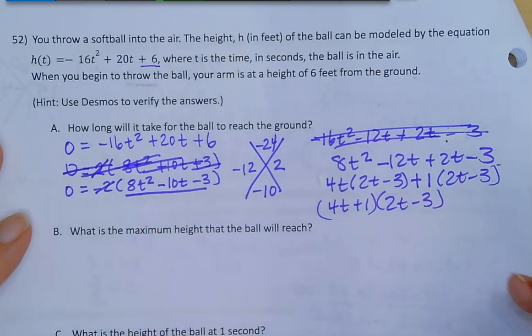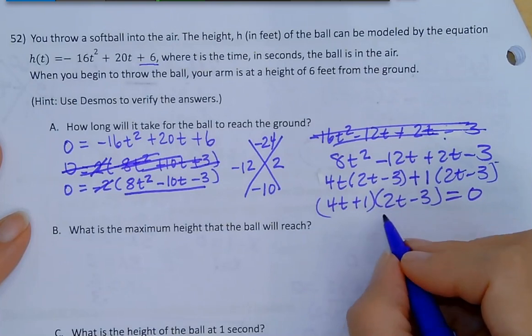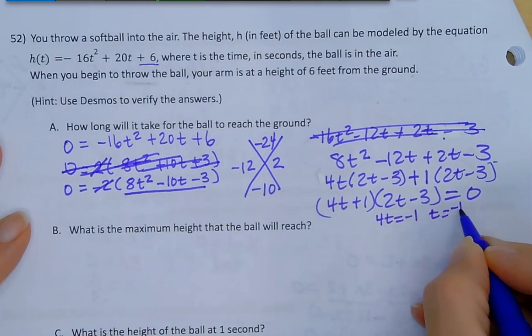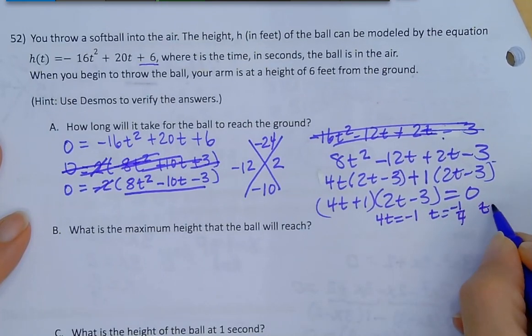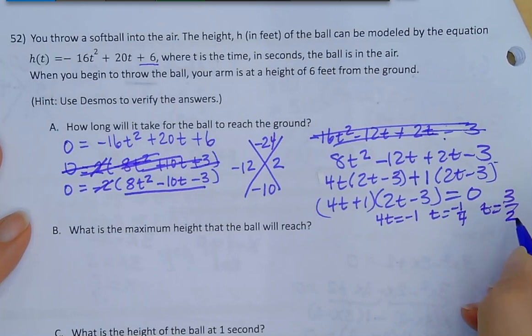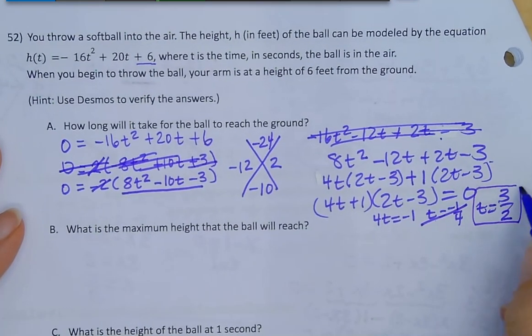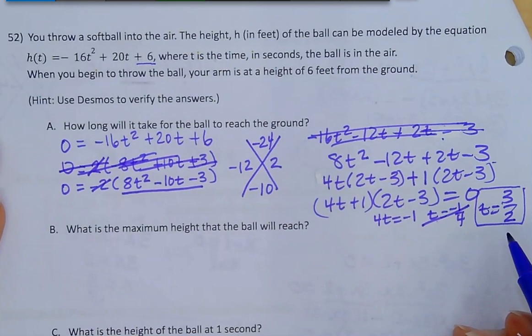Okay, how long will it take the ball to reach the ground? It's going to equal 0. That means 4t plus 1 equals 0. 4t equals negative 1, which means t equals negative 1/4. Or 2t equals 3, which means that t equals 3/2. Well, we don't have negative time in our thoughts, and so we're going to say when time is at 3/2 of a second, that's when our ball will hit the ground.